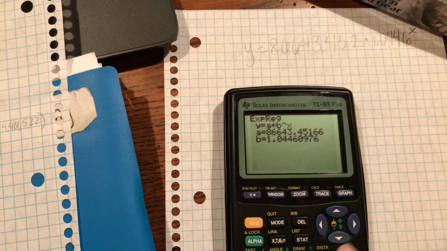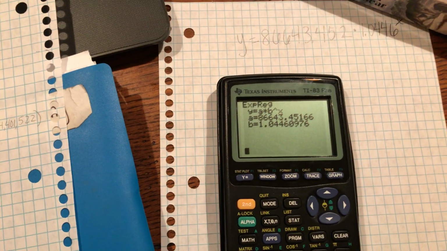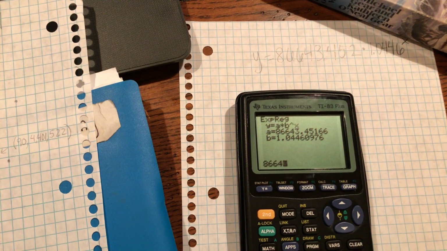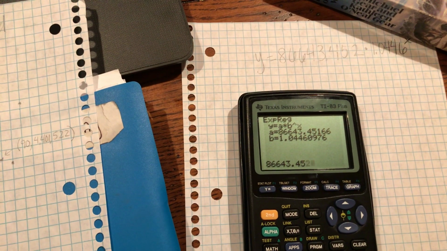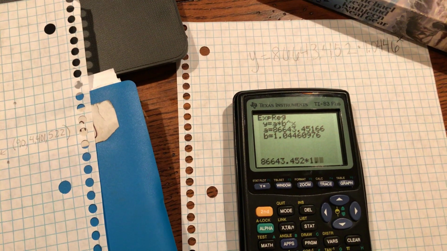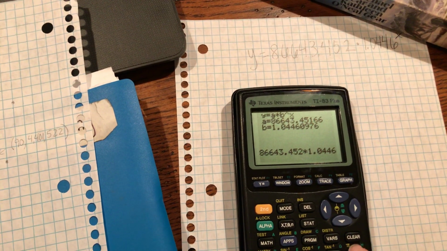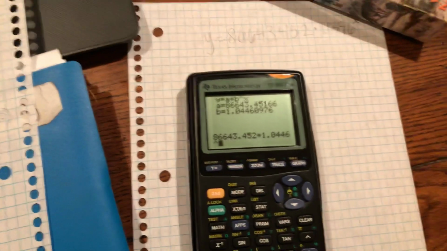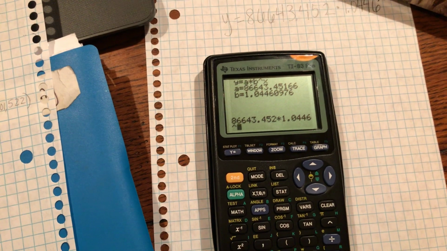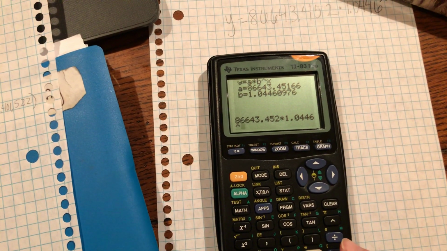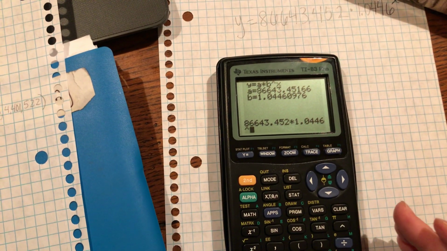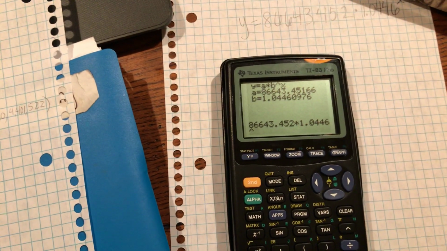So I'm going to type in my formula, 86643.452 times 1.0446 to the, and then we want you to extrapolate, predict how many visitors you could expect 20 years from the most recent data that you have.